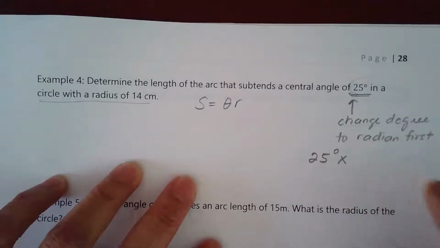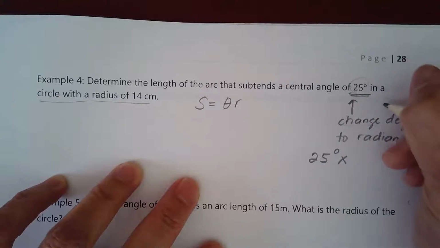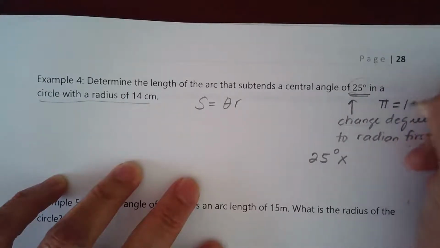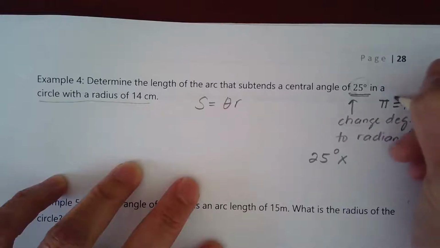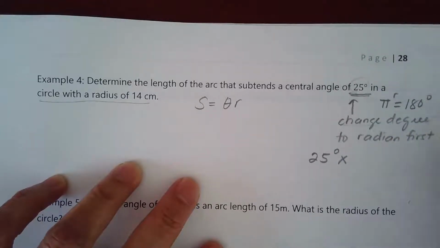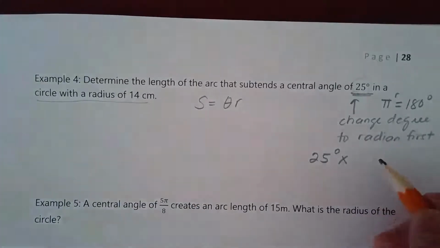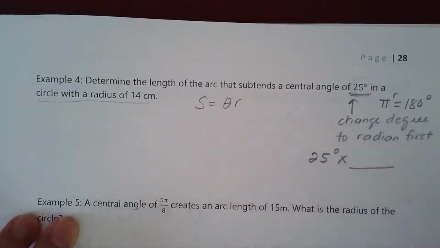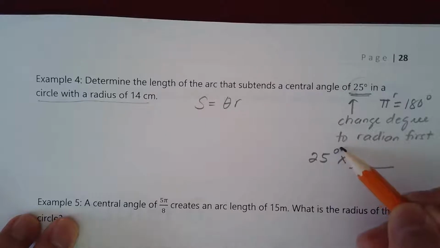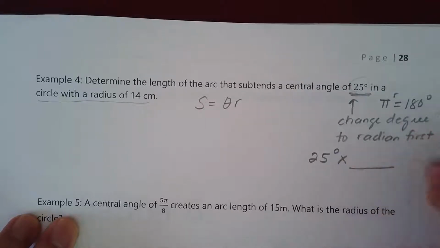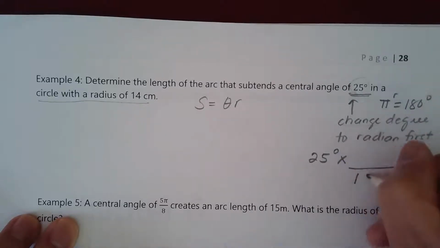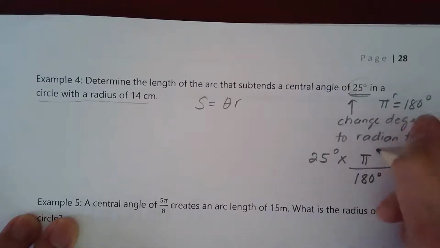I'm just going to use unit analysis. So we know that pi radians is equal to 180 degrees. Okay. So we need to analyze our units in here. This is degrees. So we want to cancel the degrees. So I'm going to put 180 in the denominator, and then the pi radians in the numerator.